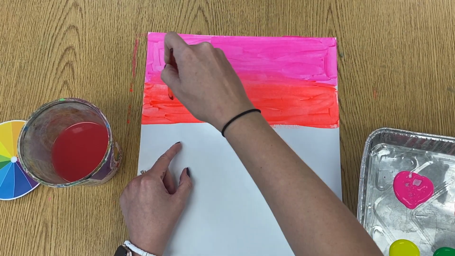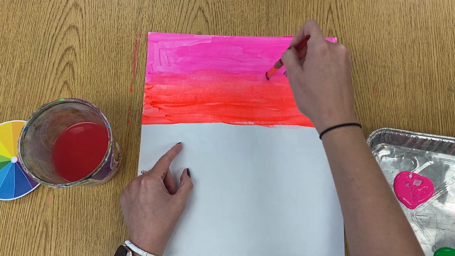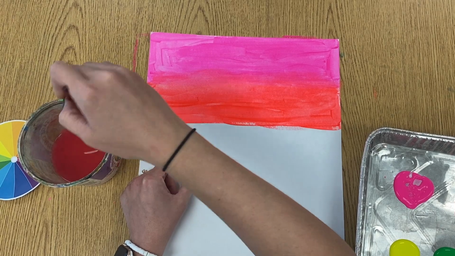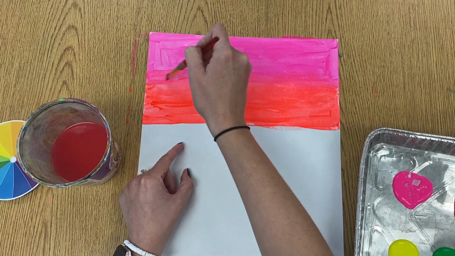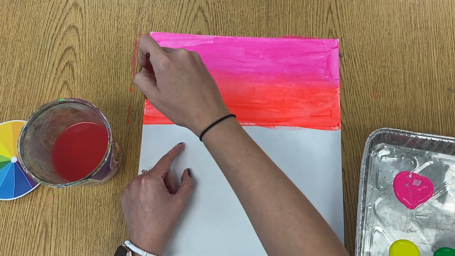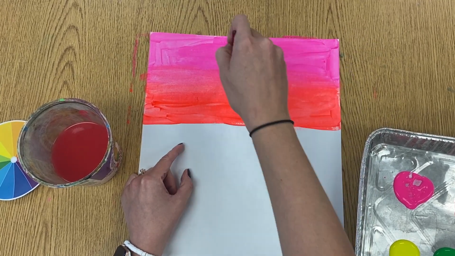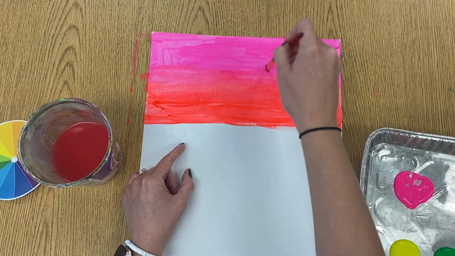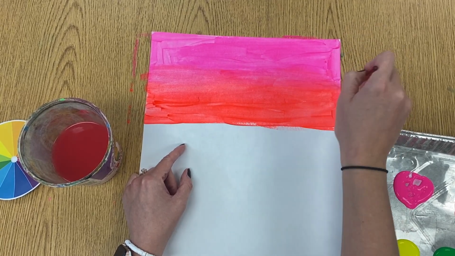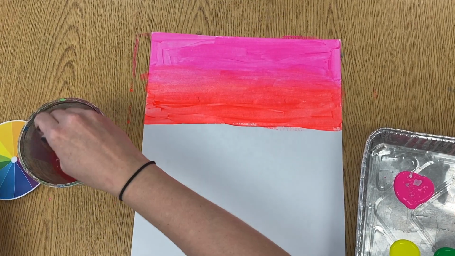And we call this creating a gradient of colors. And this will work best if your paintbrush is wet. So if it stops blending for some reason, then go back and get your paintbrush a little bit wet and then paint up and down between those two colors. So now I have a gradient of pink and red.